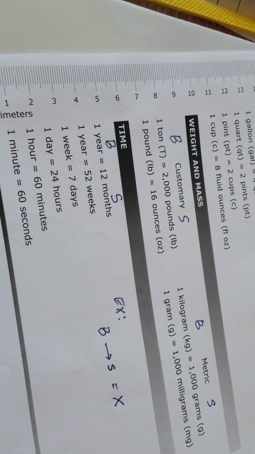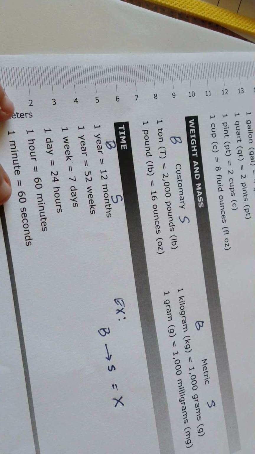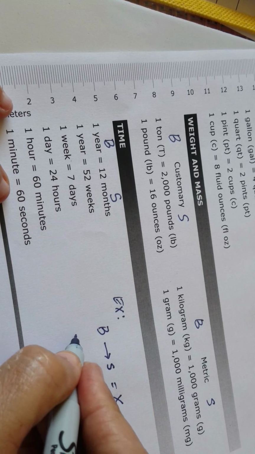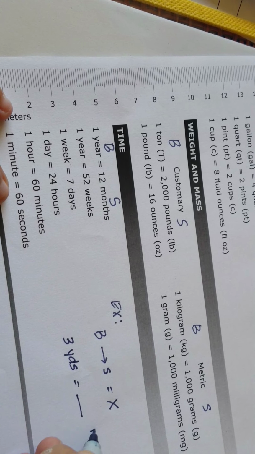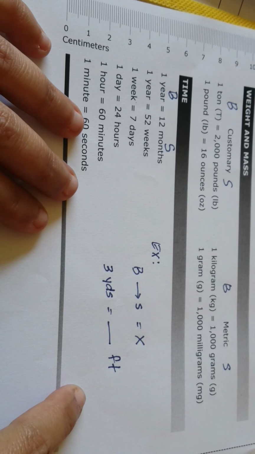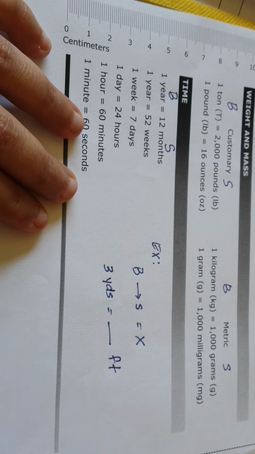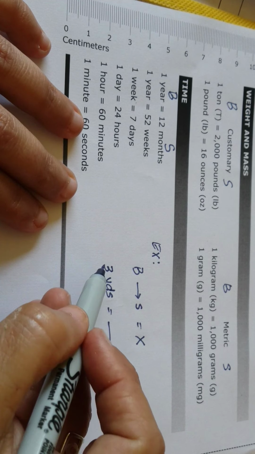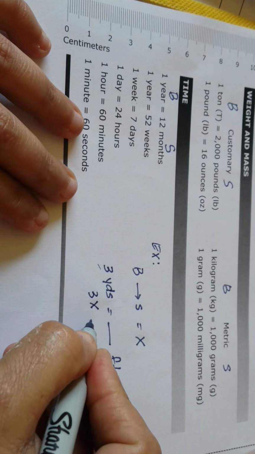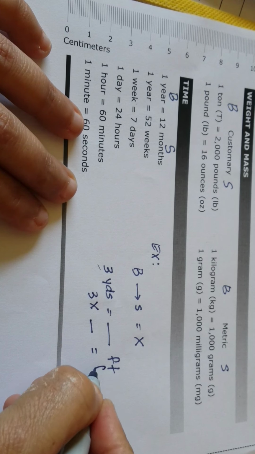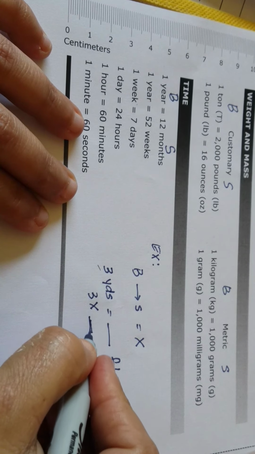For the big unit, we're going to use a yard. For example, if you have 3 yards, how many feet? Remember, big to small, and I told you you are going to multiply. You know you have the number 3, right? You're going to multiply 3 times a number, which will give you how many feet. Now, what number am I going to use?